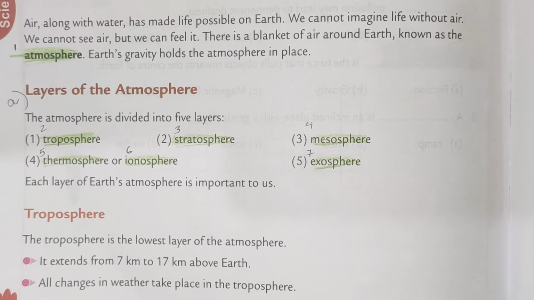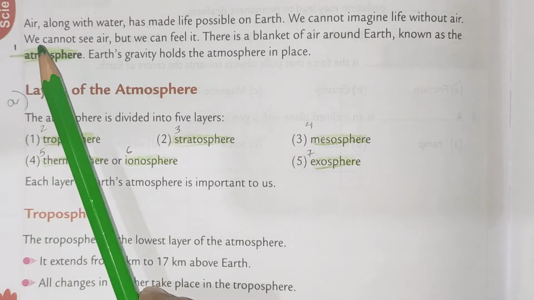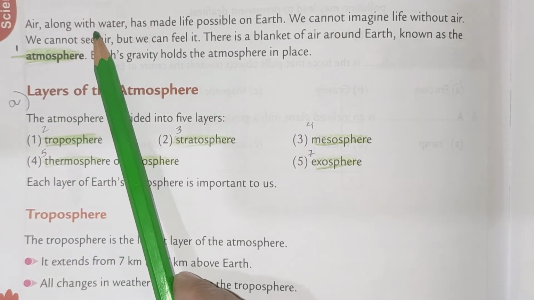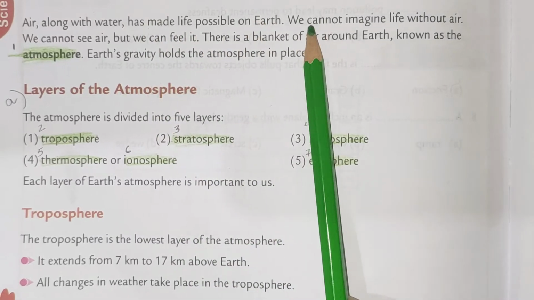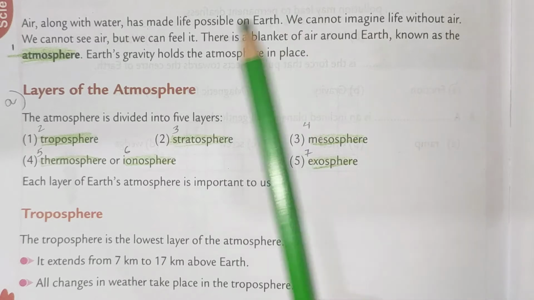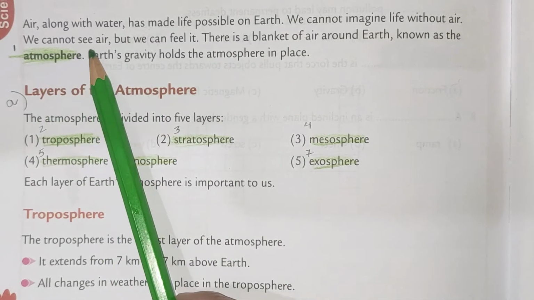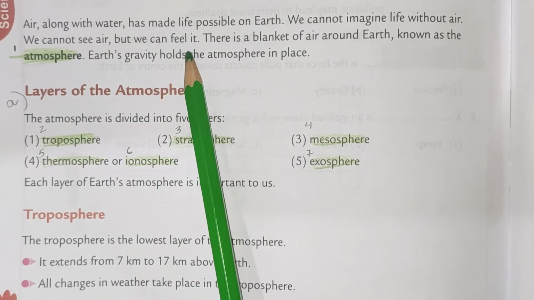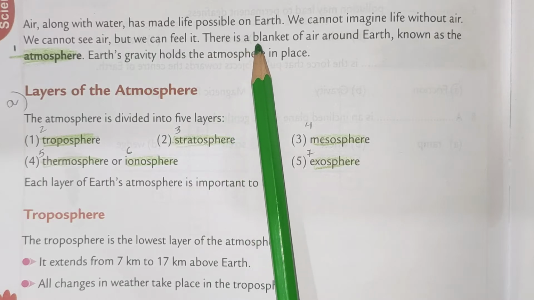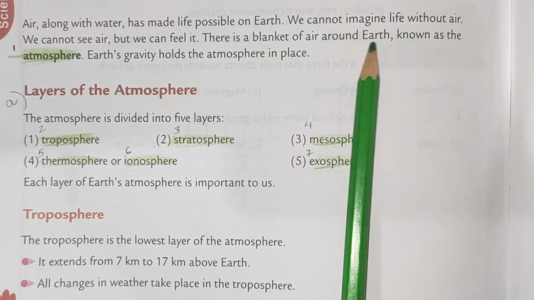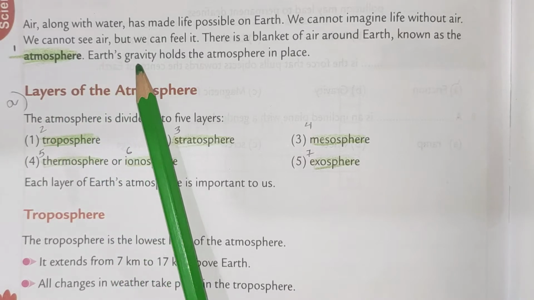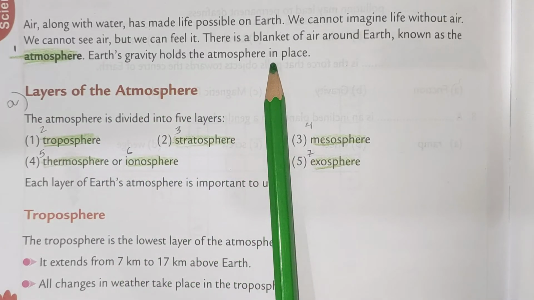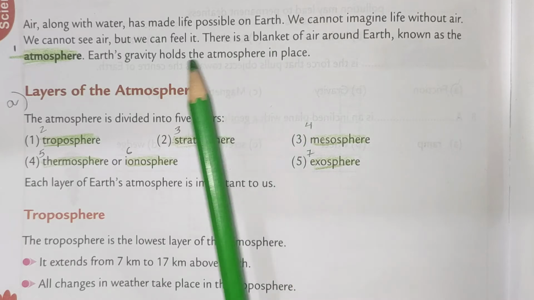Now let's start reading together. Air, along with water, has made life possible on Earth. We cannot imagine life without air. We cannot see air, but we can feel it. There is a blanket of air around Earth, known as the atmosphere. Earth's gravity holds the atmosphere in place.